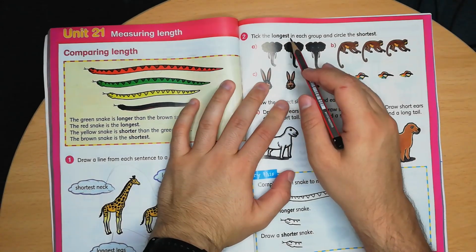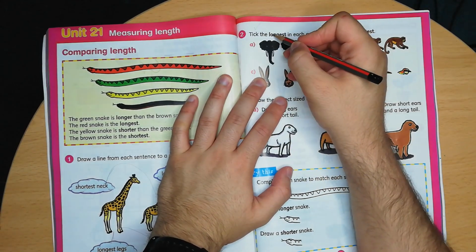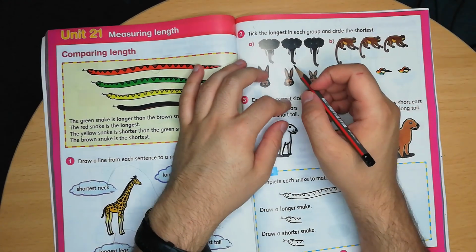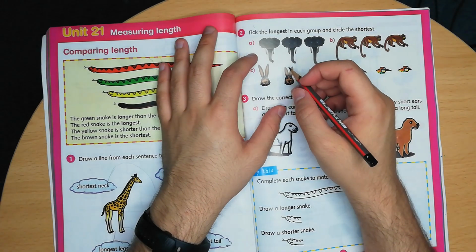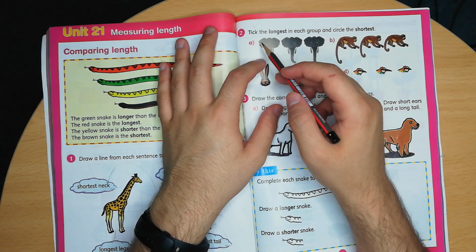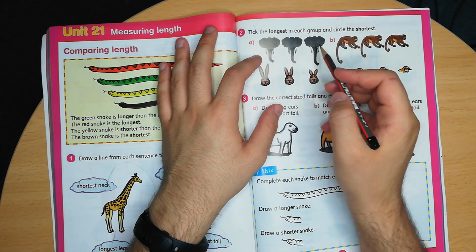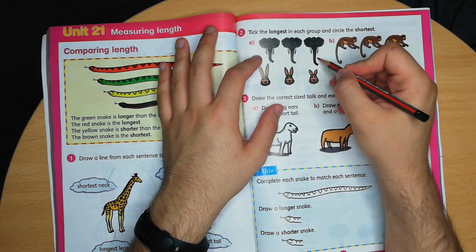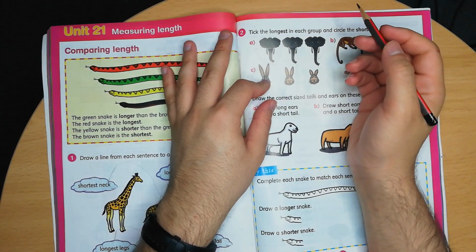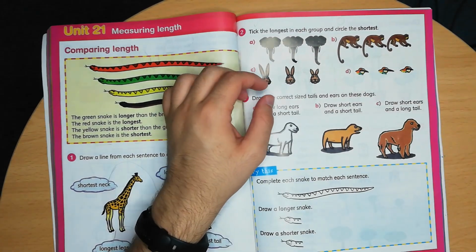Tick the longest in each group and circle the shortest. So tick the longest in each group and circle the shortest. Okay, as usual, I will do A, and then you pause the video and you do the rest on your own, and then play and check with me. So let's check A. So we're talking about the trunks here. Okay, tick the longest and circle the shortest. Okay, so this is the shortest one and this is the longest one. Go ahead and pause the video now and answer the rest of them.